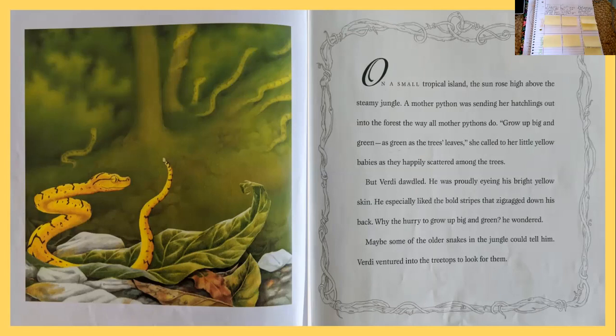All right, so we've been introduced to our main character, Verdi, so far, and he's experiencing quite a few feelings. He is feeling very proud of his yellow skin. He's also feeling curious enough to go out and ask the greens why they'd prefer to be big and green. Let's see what happens next.